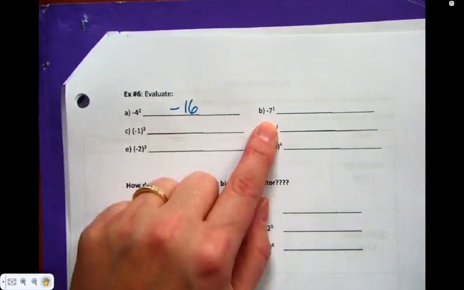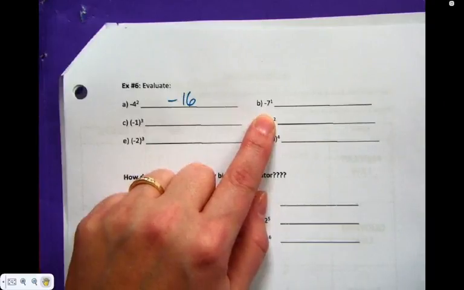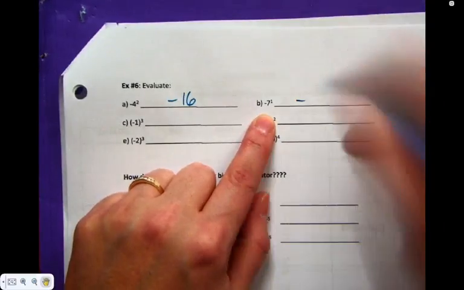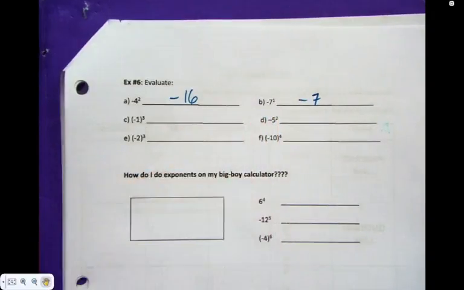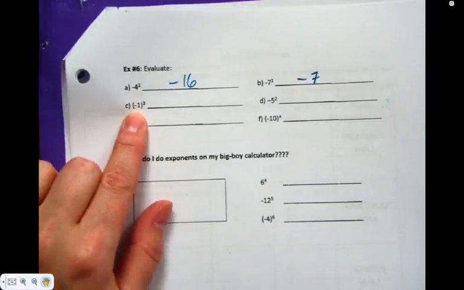Brackets or no brackets? What does that tell you automatically about the answer? Now ignore that negative. You've taken care of it. Now we just need to do the 7 to the 1. What does 7 to the 1 mean? It just means 7 times what? Itself. It's just 7. So this is negative 7. Why is it negative? No parentheses or no brackets. It means the opposite of 7 to the 1. And what's the opposite of positive 7 to the 1? Negative.